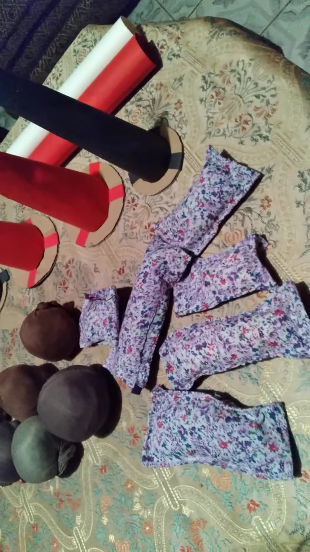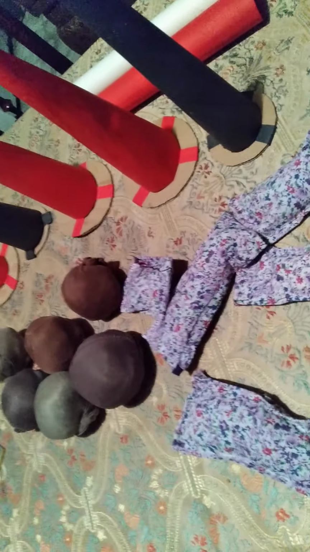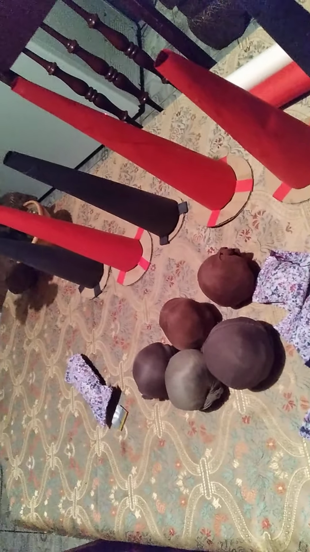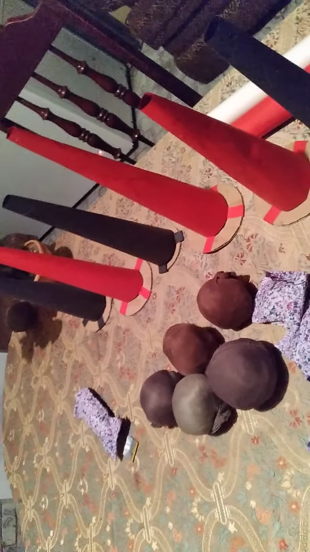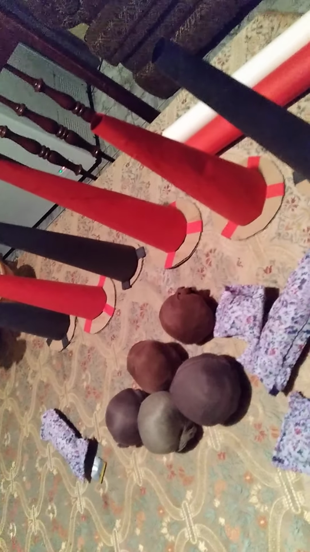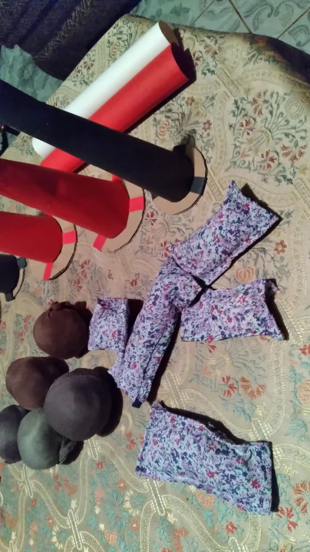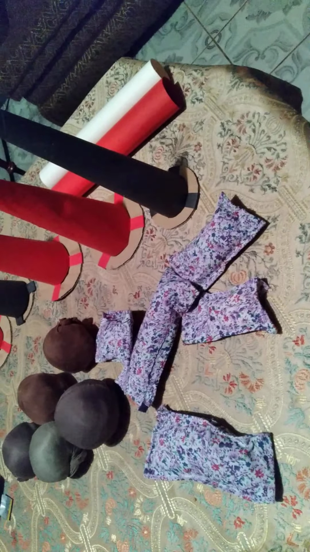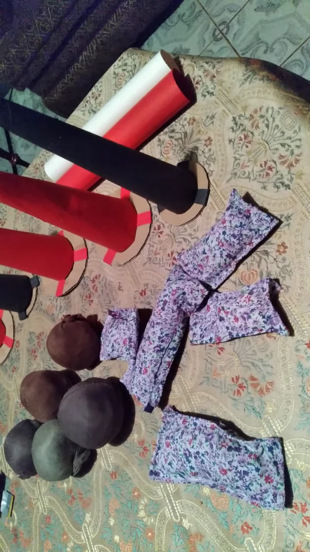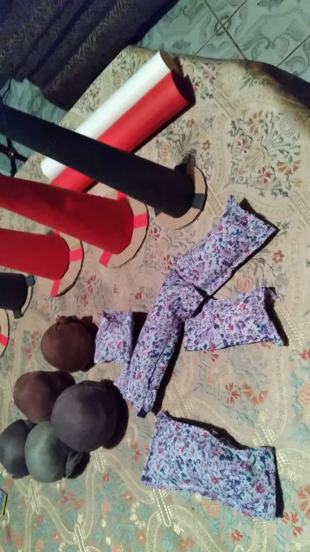And here are my 6 bean bags. Yes, these are my 6 bean bags. So these can be used as a substitute for balls. So students can toss them around, and it is a very fun activity that they can do in class. Not only for PE but other classes as well. So the bean bag can be used for age group 4 upward.